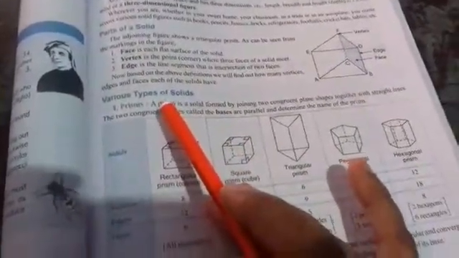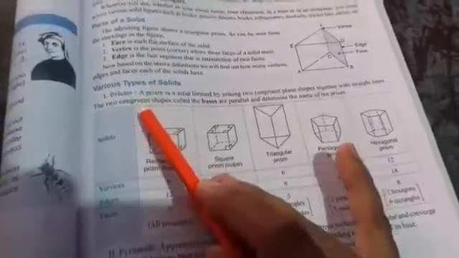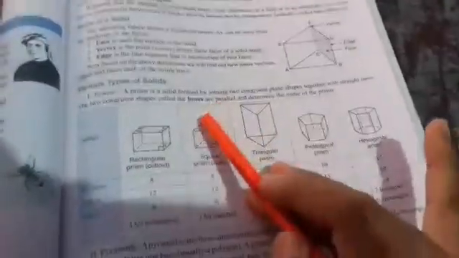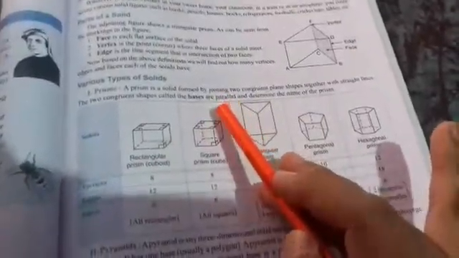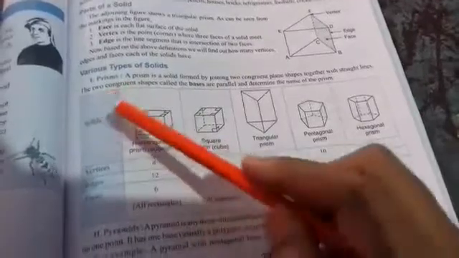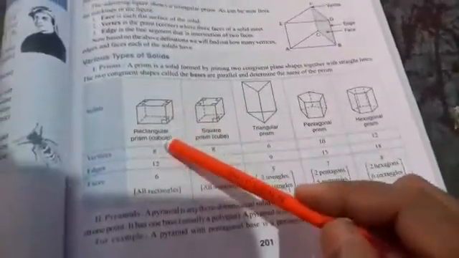Now we are going to know about various types of solids. First we are going to talk about the prism. A prism is a solid formed by joining two congruent planes. If we join two congruent planes by straight lines, then the solid formed is called a prism. Examples of prisms are the rectangular prism, which is also called a cuboid.